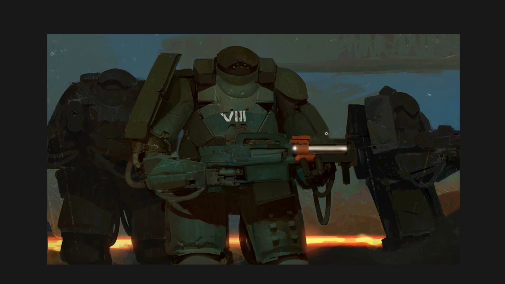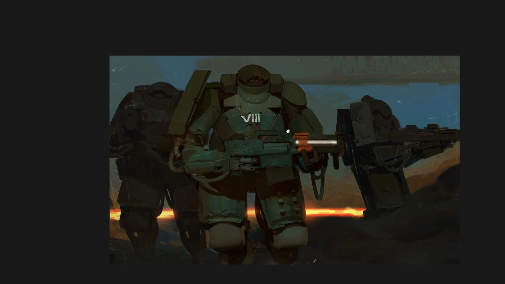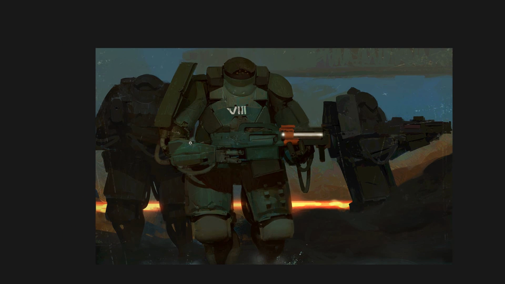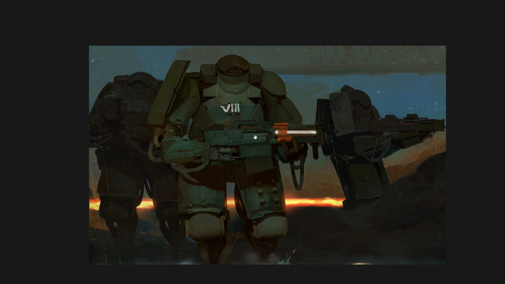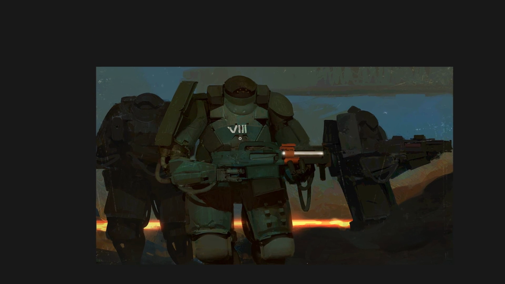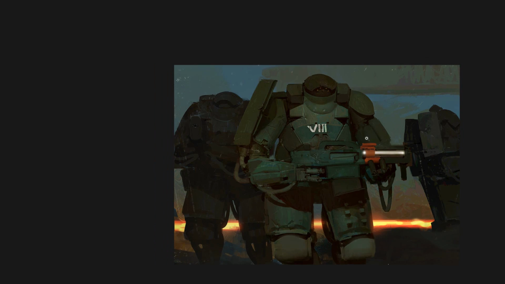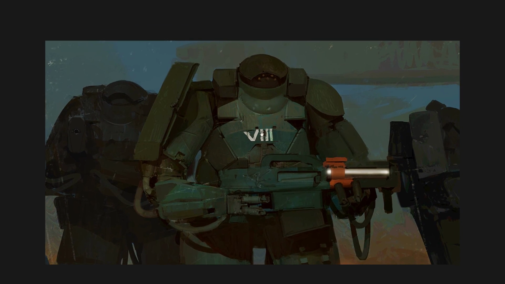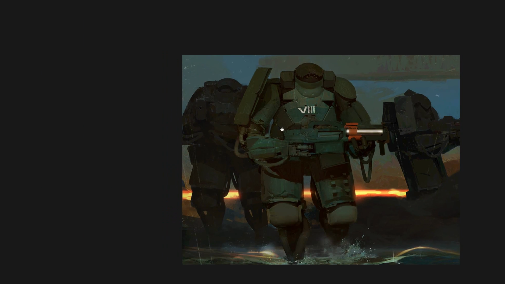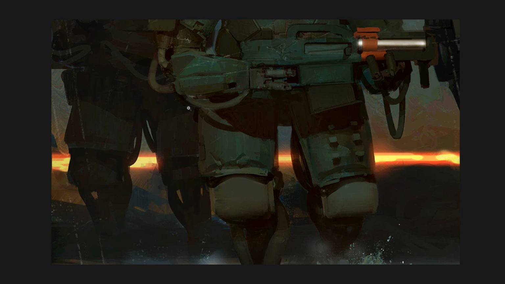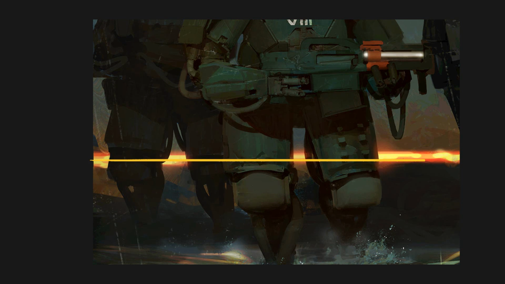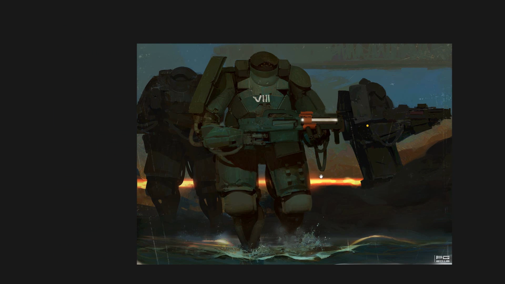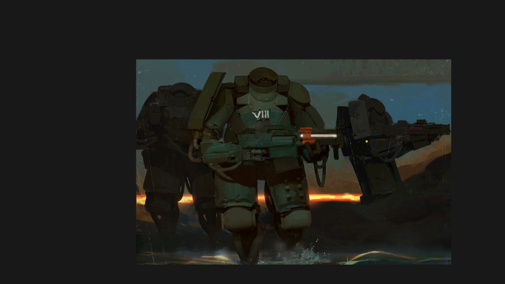Again, he focused most of his rendering on this guy. Now I'm assuming they're all the same type of mech, but he lit this guy more, rendered it more, and it's more saturated than the other two. And I do like the thing he did here with the lighting in the background. It helps connect all three of these guys together.